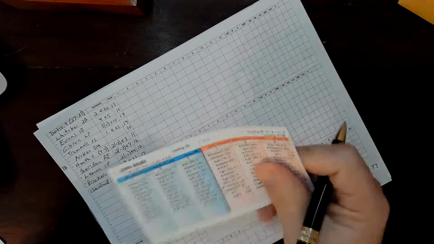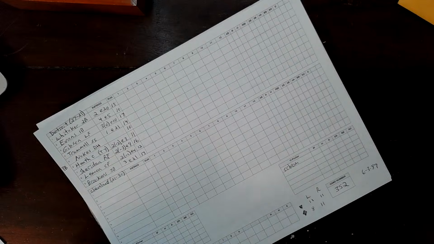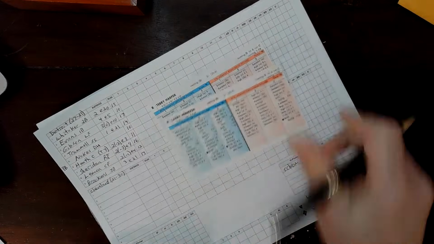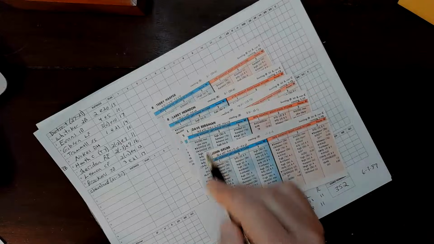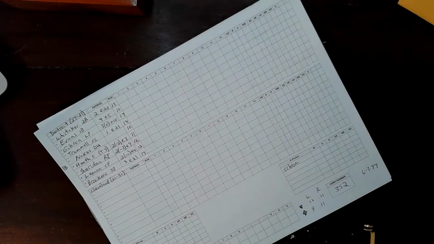And then on the bench for the Tigers, you have right-handed hitters Terry Harper and Larry Herndon. You have a switch hitter, Jim Walewander, and 2 lefties, Bergman and Grubb. Those are the bench players available for Detroit.